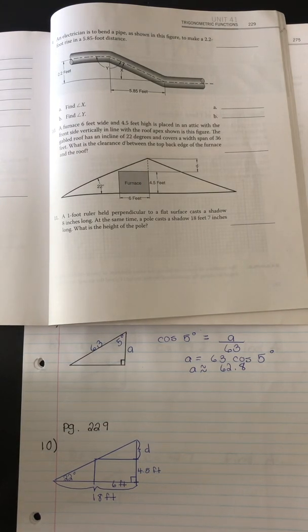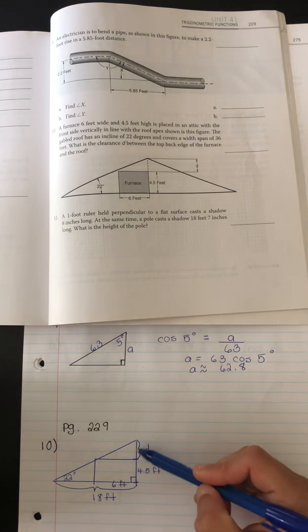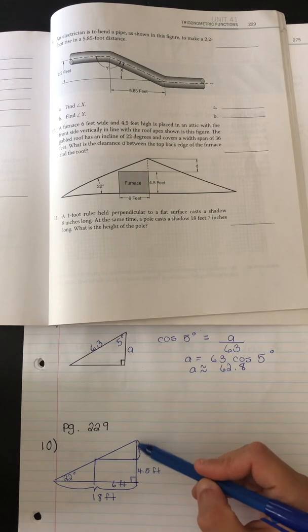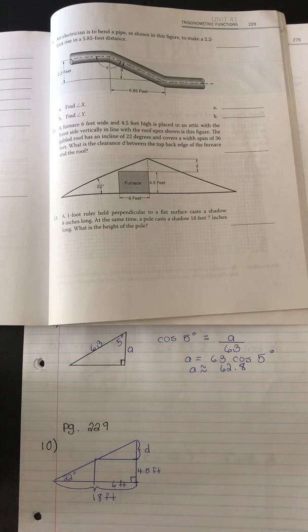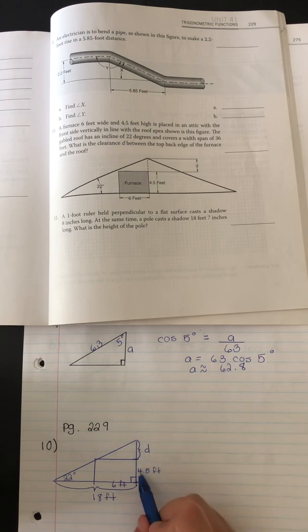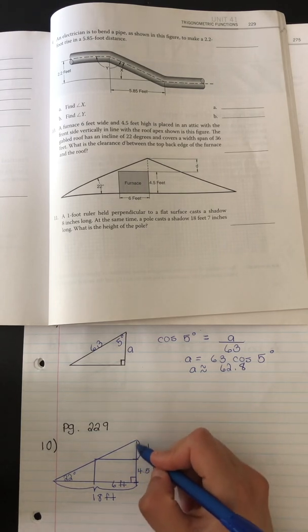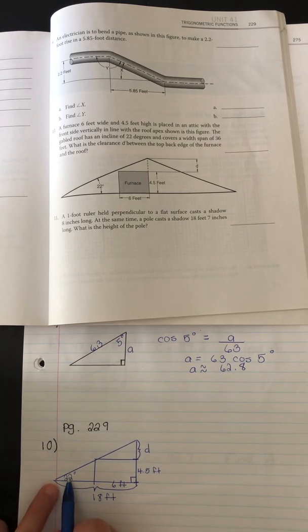Okay, so what can we do? Well, I think that if we have this angle and this whole side length here, we should be able to find this entire length here, which maybe we can call H. Okay, so the height H here is 4.5 plus D. So I'm going to call that side length H. So here's the angle. We are given the adjacent side.